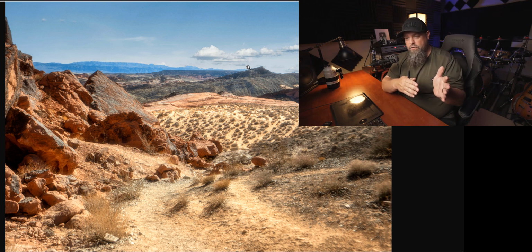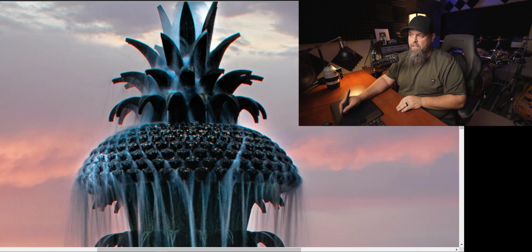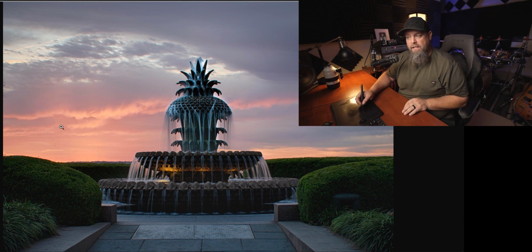Try not to block up those shadows like we did in this fountain scene, because I really like the way the highlight area portions of this image looks. I just don't necessarily love all of the extra contrast going into the shadow areas.